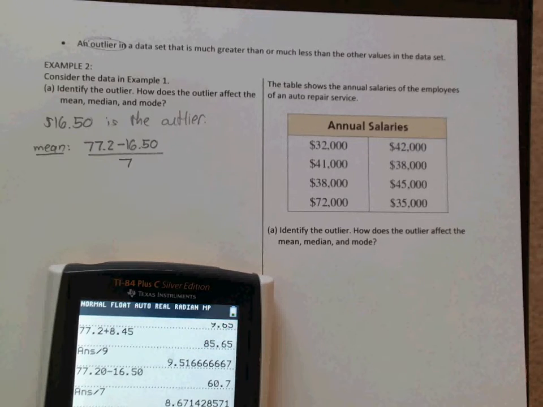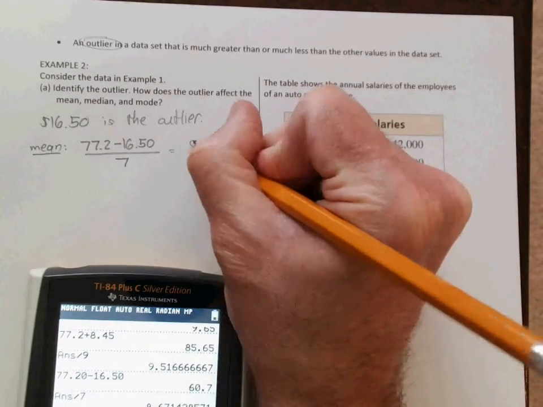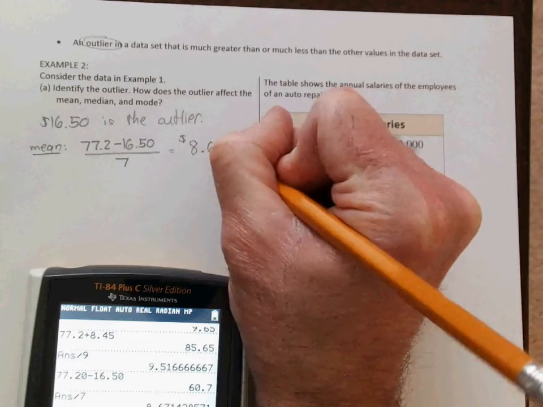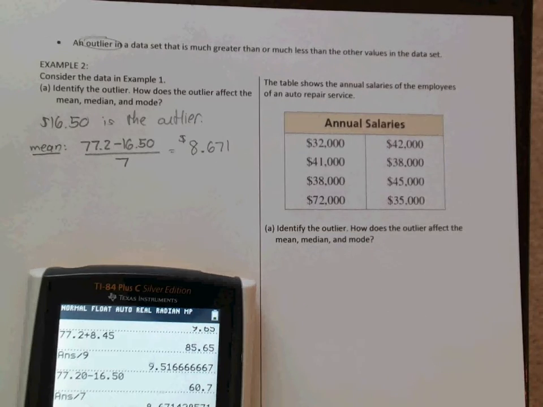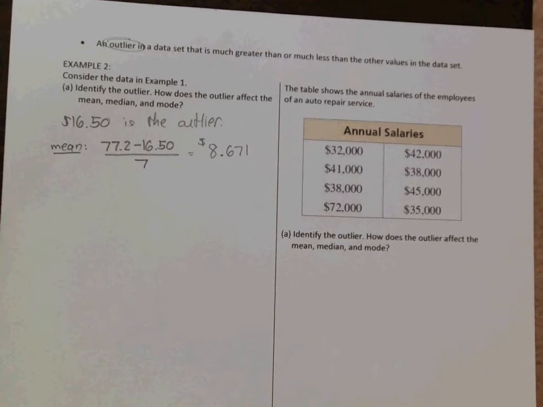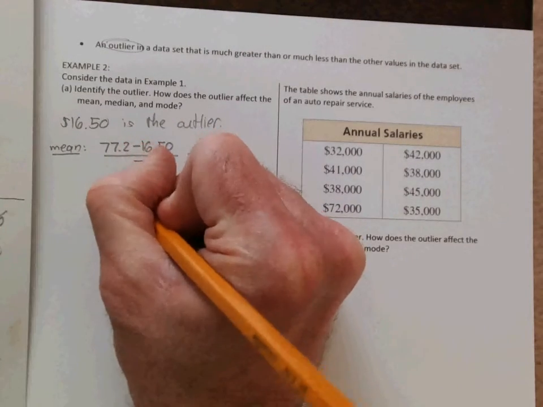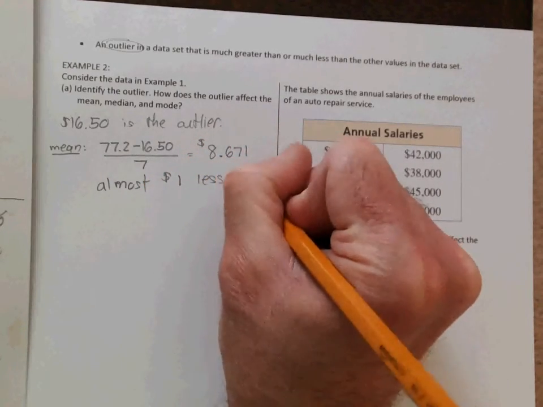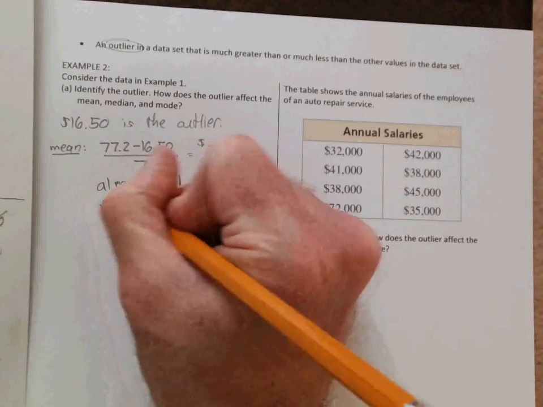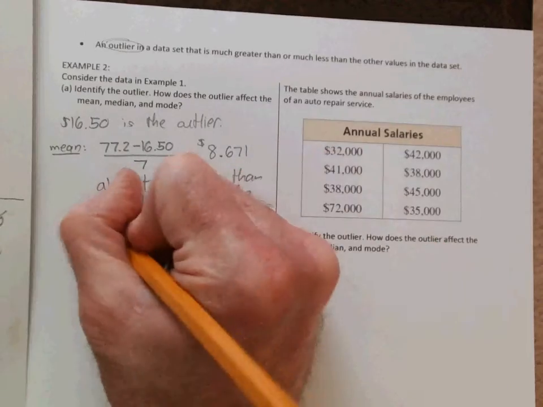And the mean here is $8.67 roughly. And I'm going to put 671 just so people know that I rounded, which is a very large change, almost $1 less than the data with the 1650.